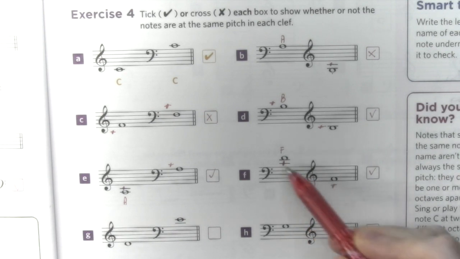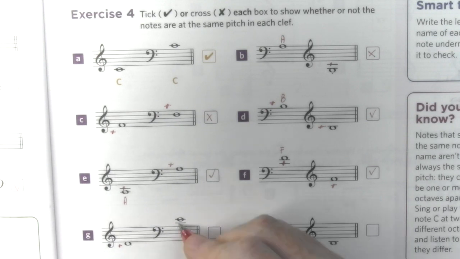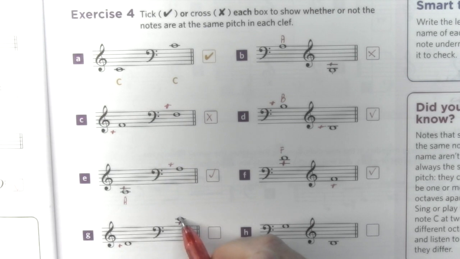Fa, Fa, above, above. If the pitch you want to know, middle C, are you above or below? Important. Middle C is here, Re. I remember the middle C is here, so Do, Re, Mi. I'm afraid this is an E, but this is a D, so these are not the same pitch.